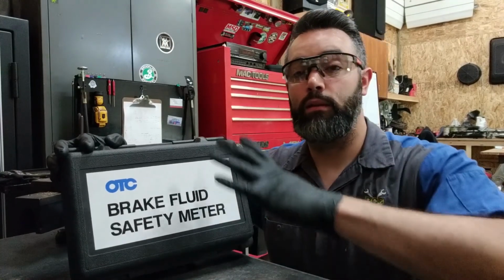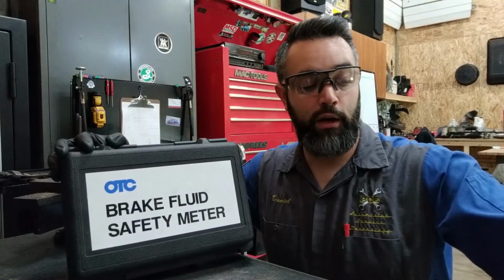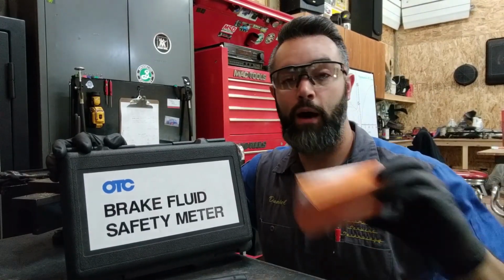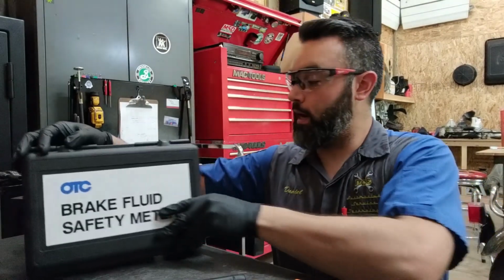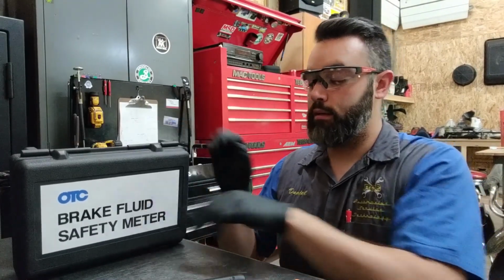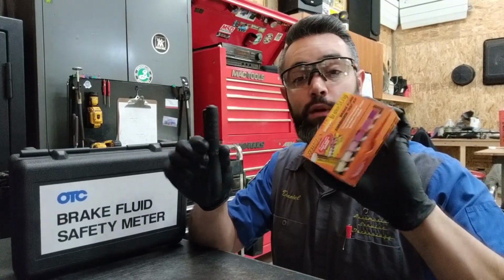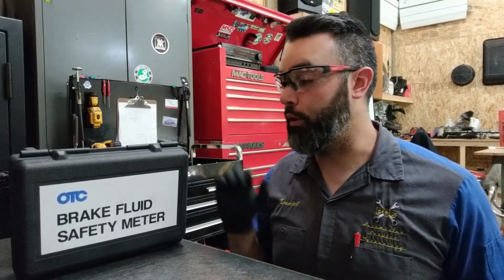So there is a big difference between the way this test compared to how the electronic tester works and compared to how the test strips work. Both the electronic tester and the test strips measure copper. It's not actually testing the safety level of the fluid or its boiling point.